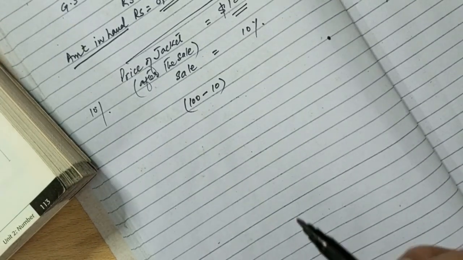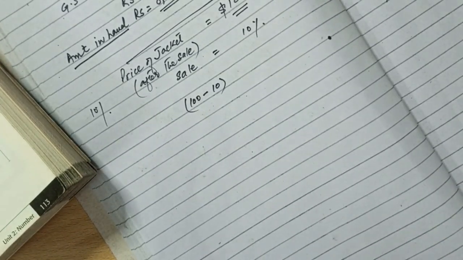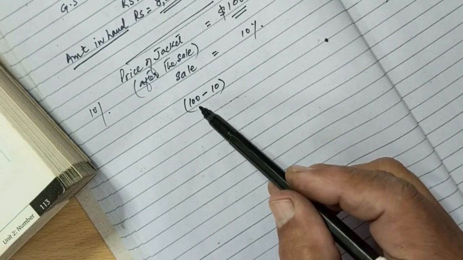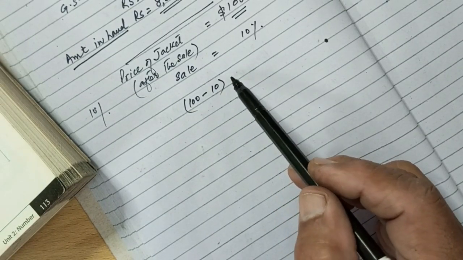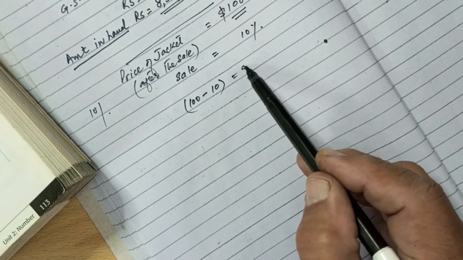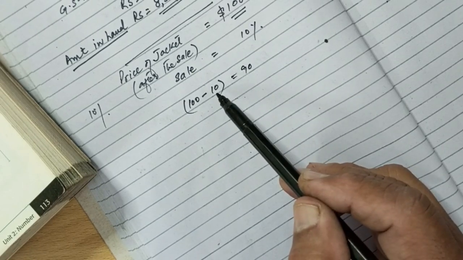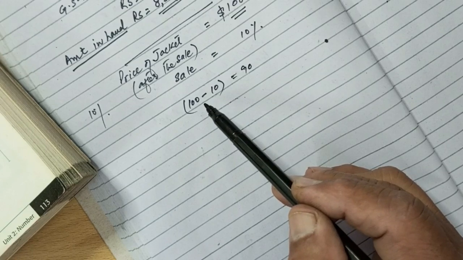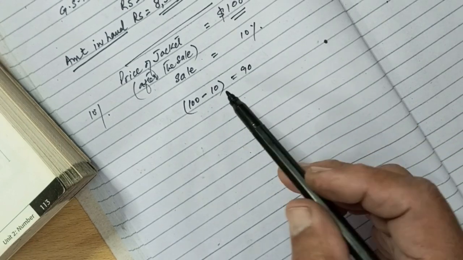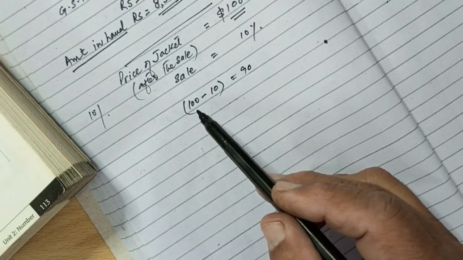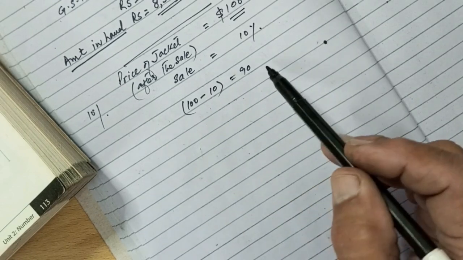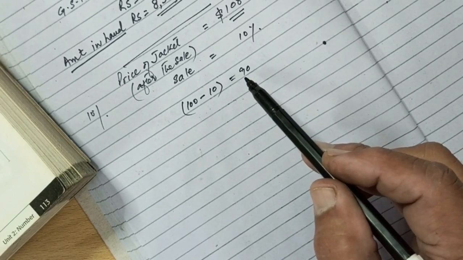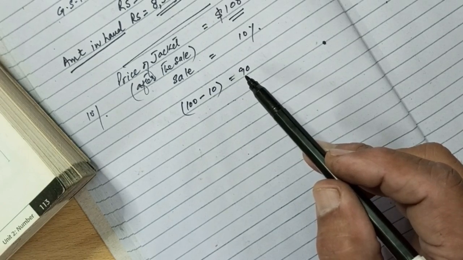If the price of anything was $100, I am getting it for $90 because of the sale of 10%, and 10% of 100 is 10. It is very easy: if the price before the sale was $100, then after the sale of 10%, it will become 90 rupees.